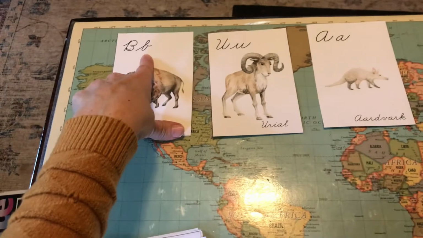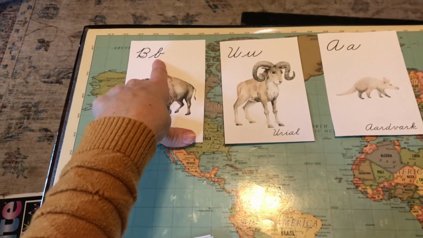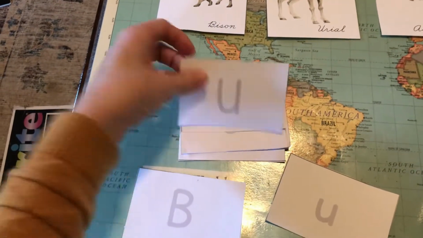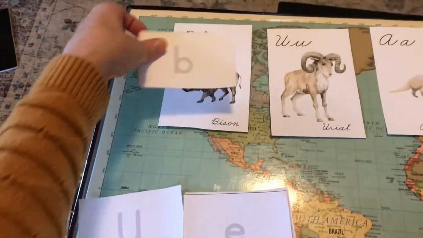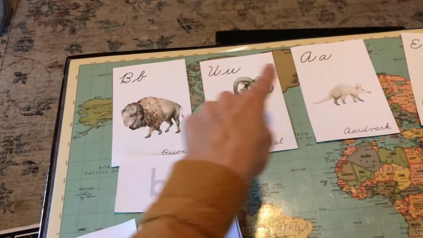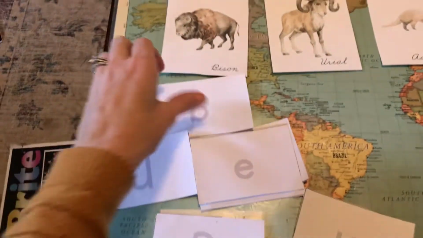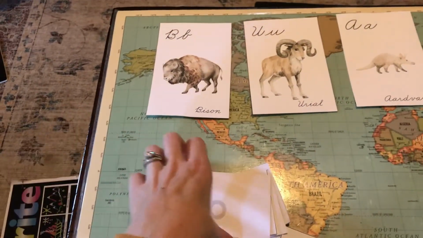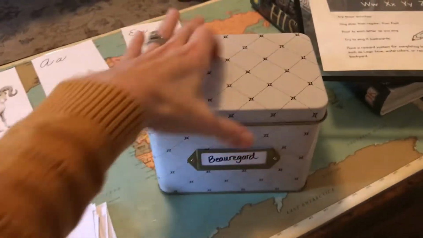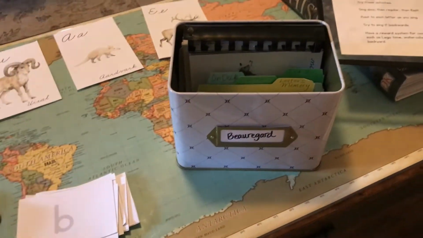Like this, you probably couldn't tell that was a B based off of the print we've been studying, right? Because our B's look like this, right? But he can tell that that's the uppercase B. So if they have both of the cursives, they can usually tell which one it is. Anyway, this is really minimalist preschool curriculum here.